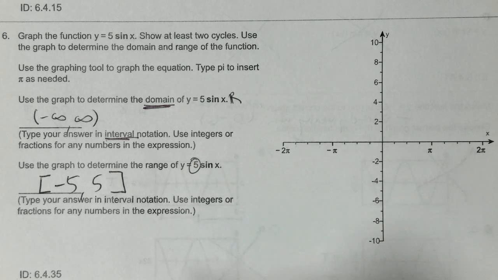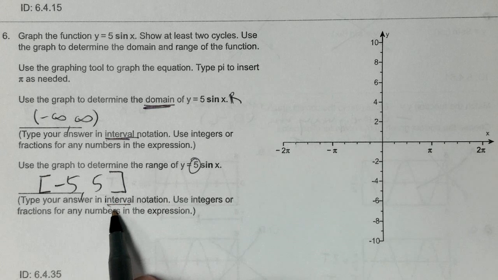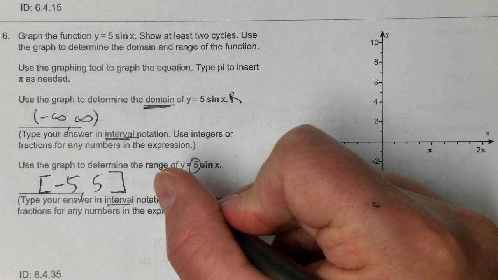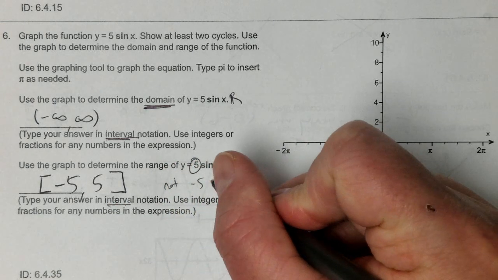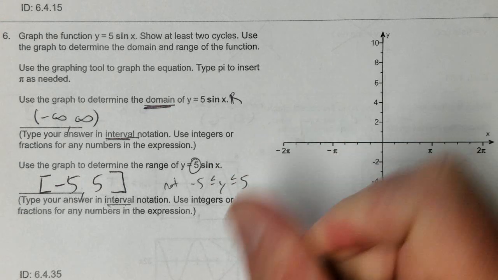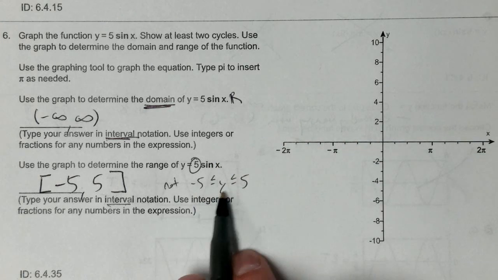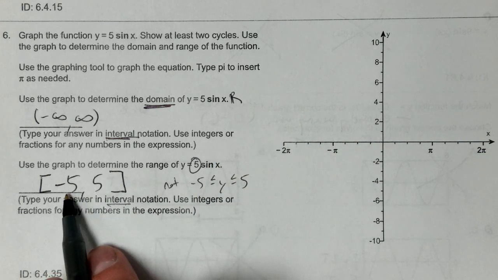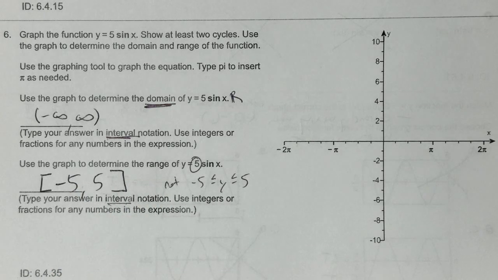Yeah, that's because of the amplitude. It wants it in interval notation, so that's the answer. Not negative 5 less than or equal to y less than or equal to 5. That would be counted wrong on Math Excel. You're supposed to use it this way.